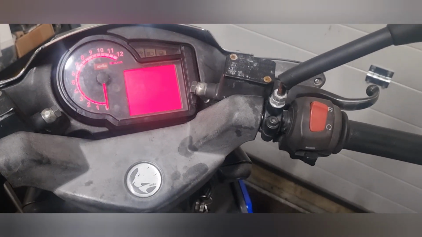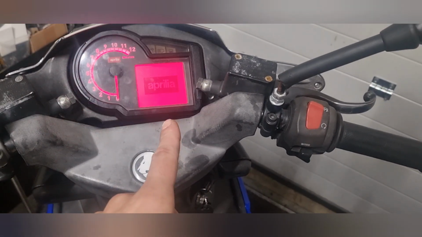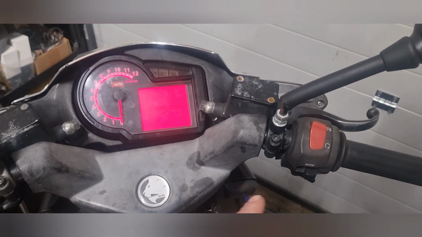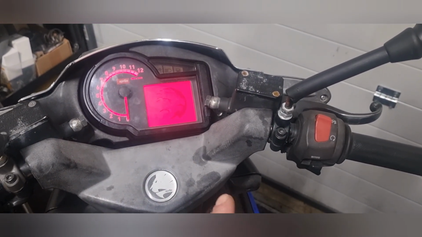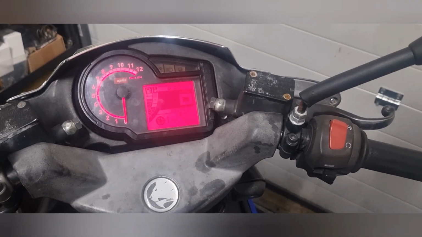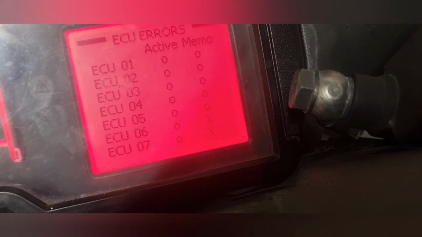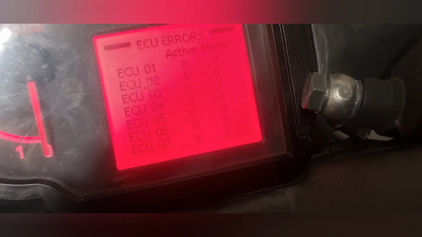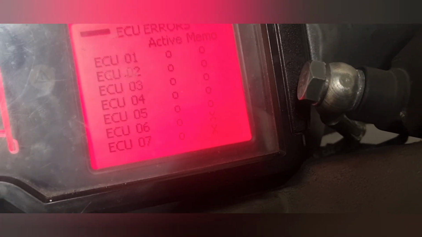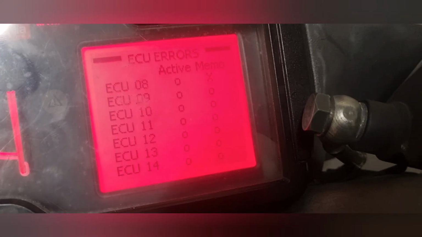Before I do that, I'm going to go into the computer and reset the codes as well. I'm hoping that won't interfere with one another, but yeah, we'll see. So now it's giving the same ECU errors as before, which I guess makes sense.